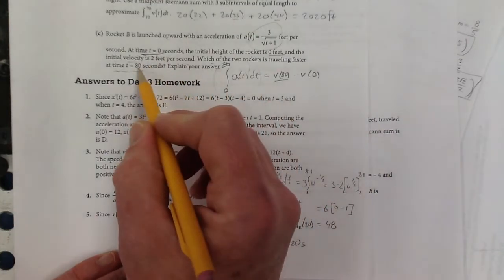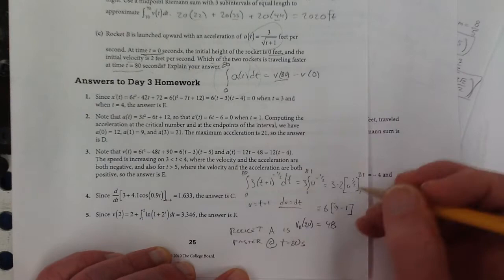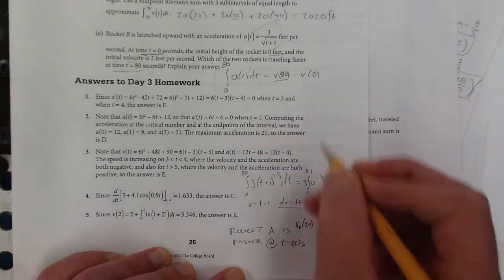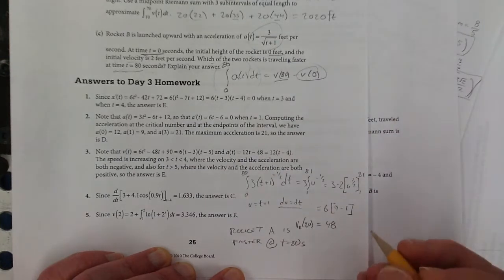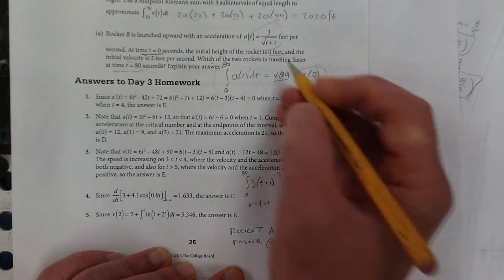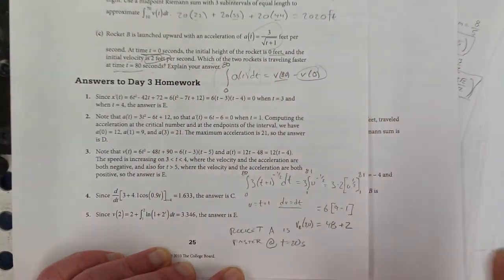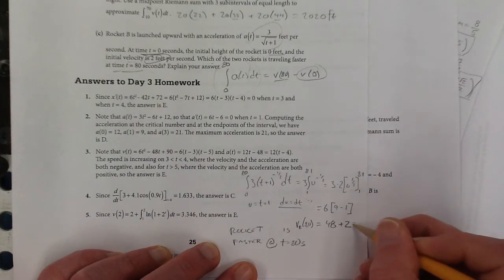Oh, wait a minute. Oh my goodness. I'm so glad I caught that. And weren't they cute in making it so close? I forgot this. Right? I have to add the initial condition, 2 feet per second. So that is just enough to push it over the edge.